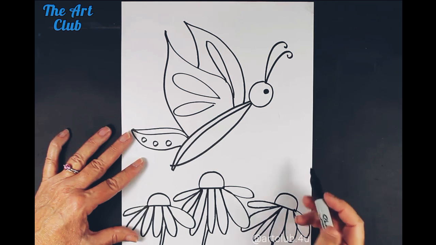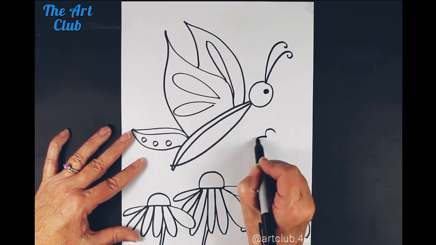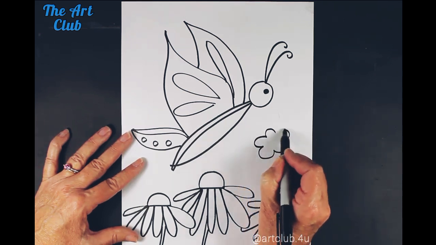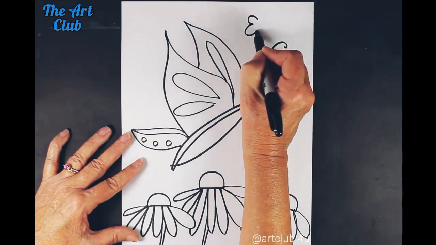I think what I'll do now is I will make a couple of clouds in the sky around my butterfly. Maybe one up here because I have a little bit of space to fill.